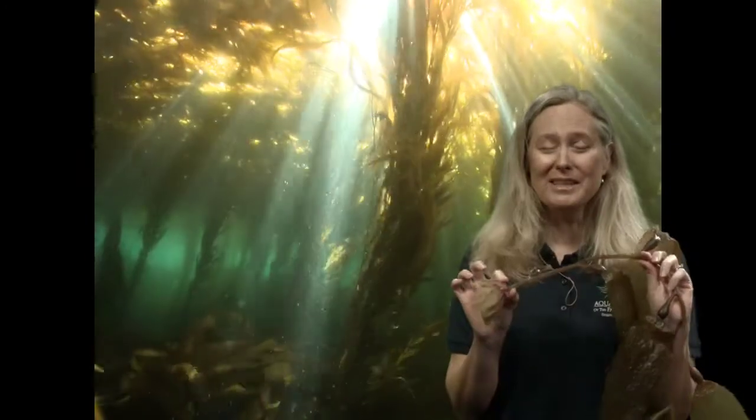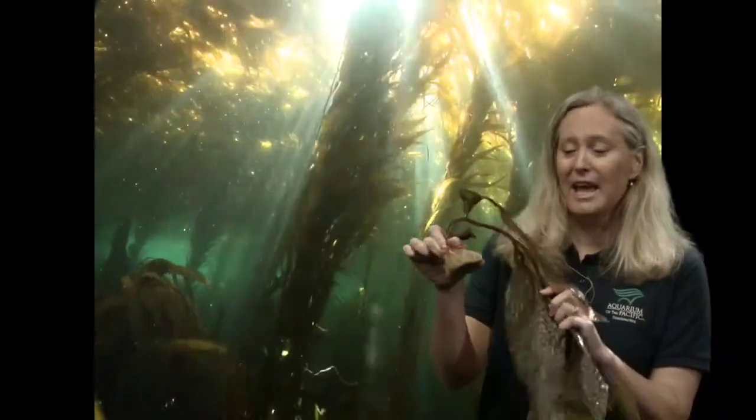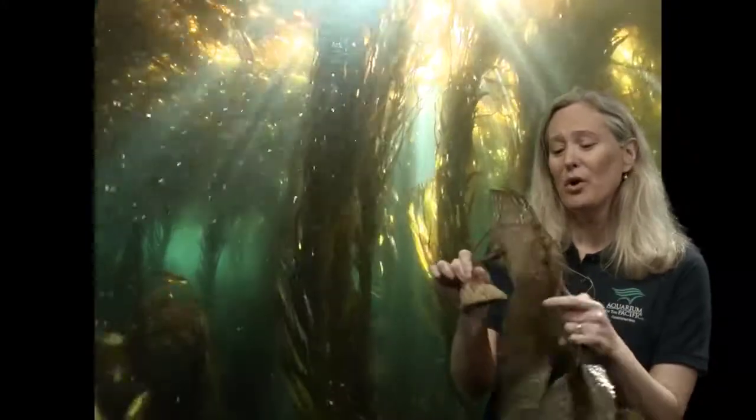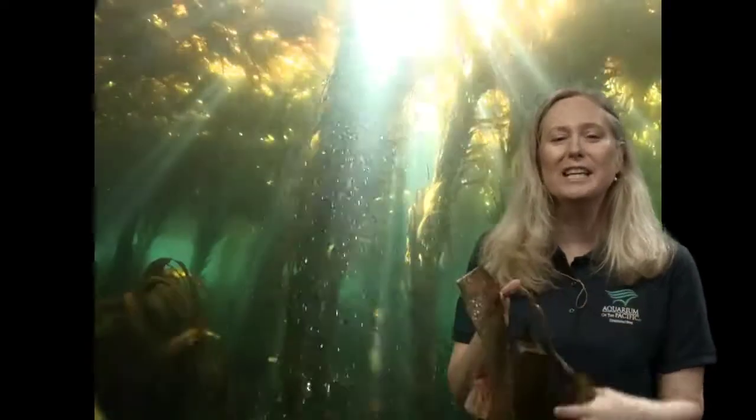However, there's something that's different about this for kelp. This is called a holdfast, and the holdfast is not a set of roots that's collecting nutrients, but it is helping anchor the kelp to the ground. Or when I say the ground, it could be a rock or something heavy on the bottom of the ocean floor, a surface that it can kind of wrap itself around.